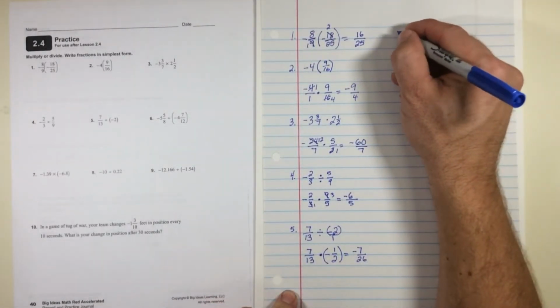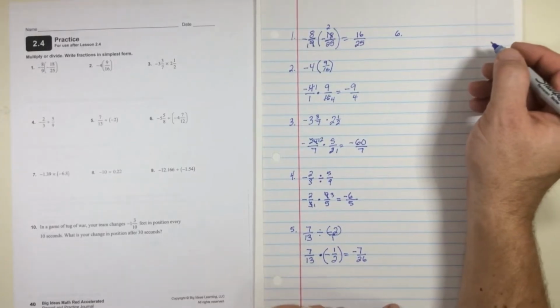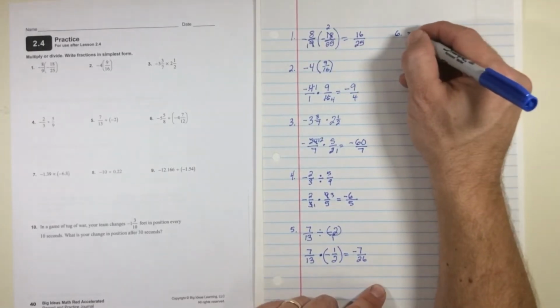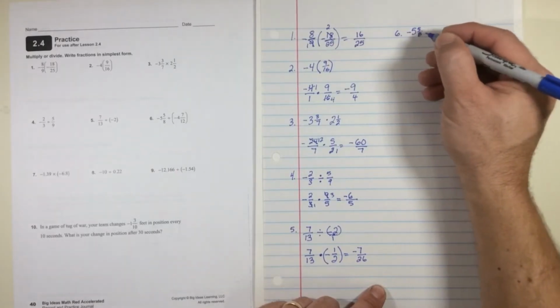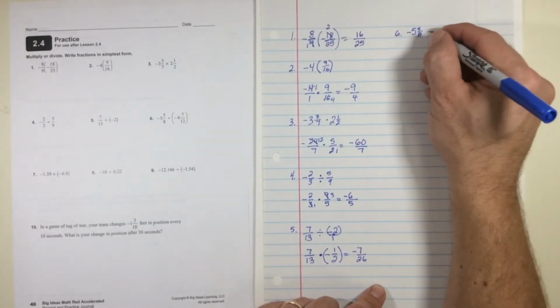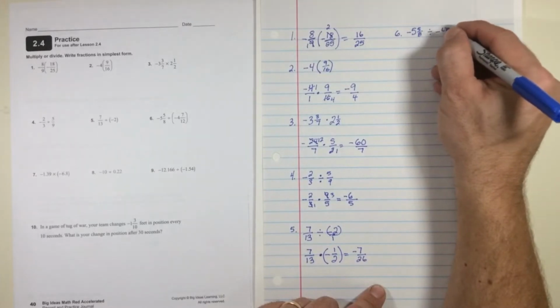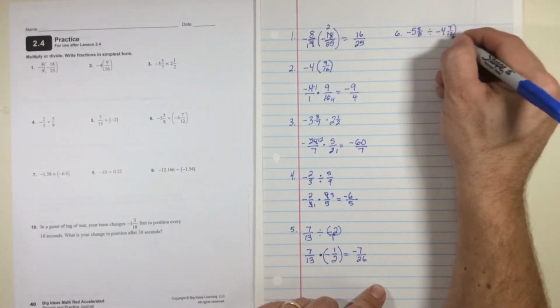Number 6. Negative 5 5/8 divided by negative 4 7/12.